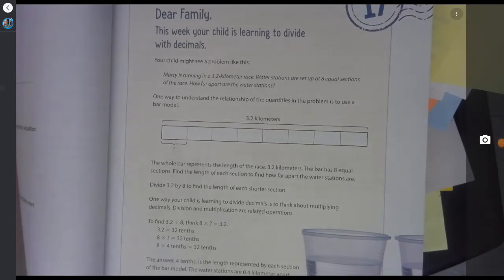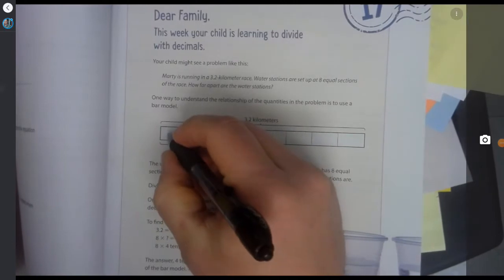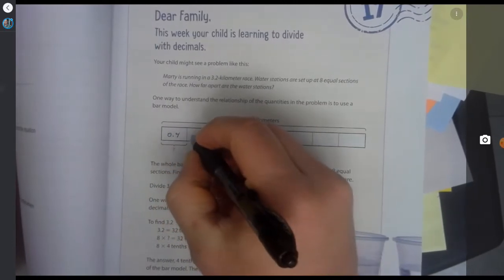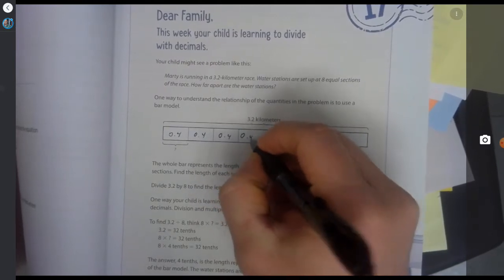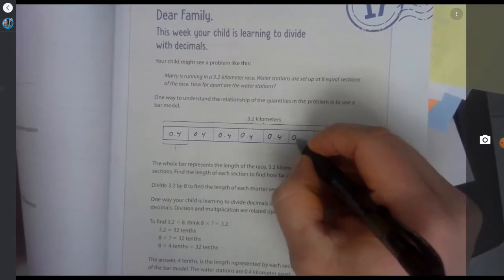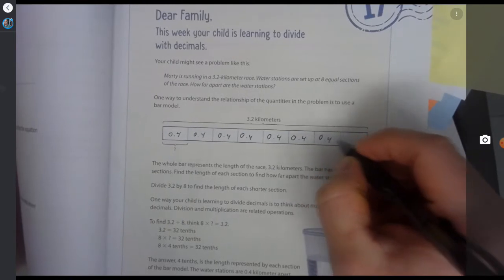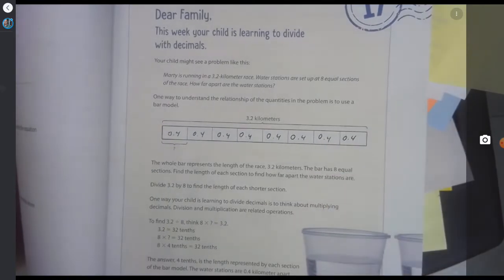And so for a problem like this, you'll see that all of these sections are actually going to be equal to 4/10. You're going to ask yourself, how do I know that? And some of you might already have this answer here. But if you look down at the problem, I'll move this book up a little for you. You can see down here.